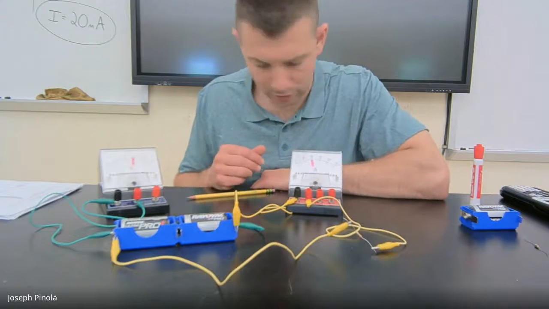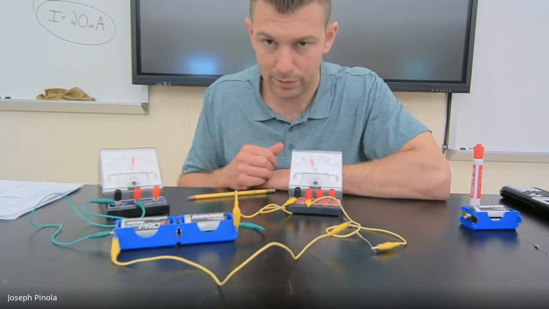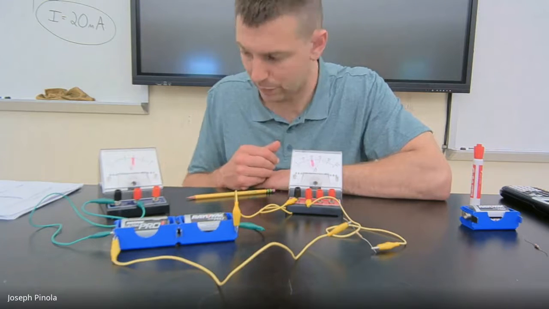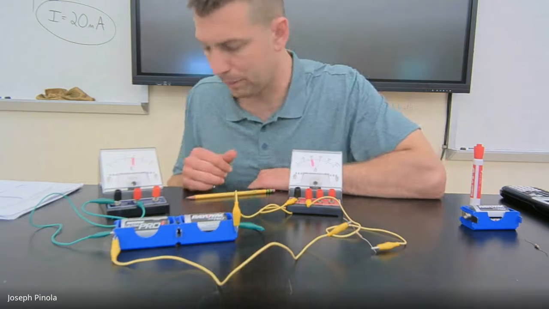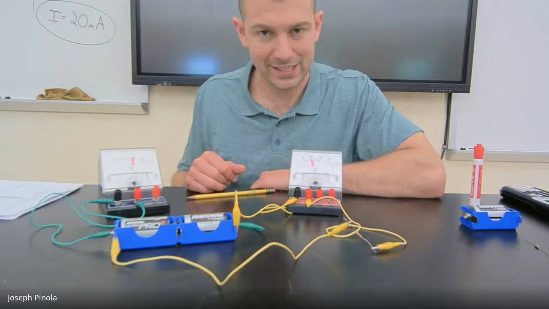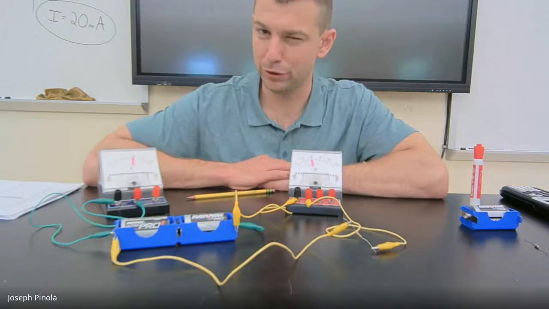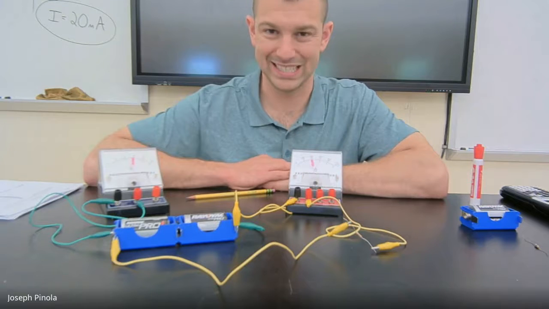Notice that our readings are pretty much spot on. This reading from the ammeter is 20 milliamps, or 0.02 amps. And this reading from my voltmeter is right on 3 volts. That tells us that Ohm's law works. Current is equal to voltage divided by resistance.